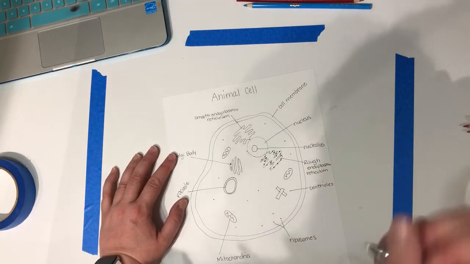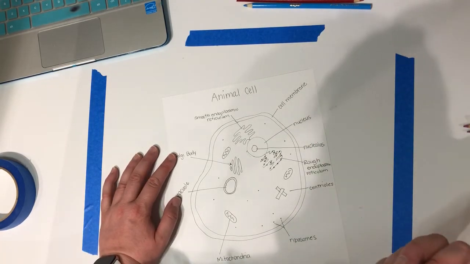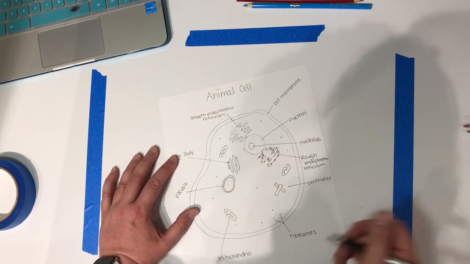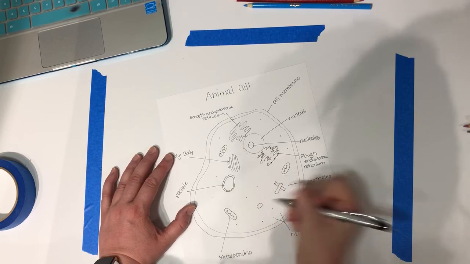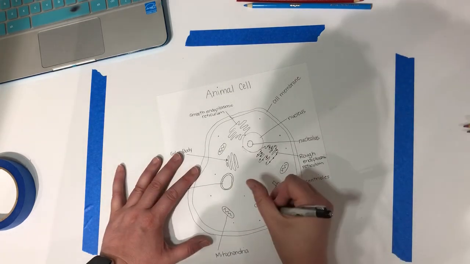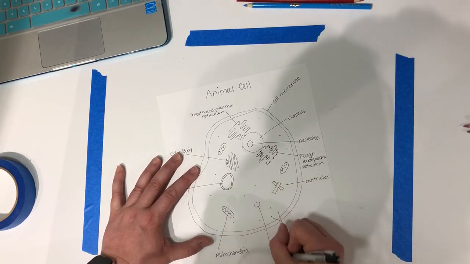And we're going to draw another circle, just kind of small. I'm actually going to do it over here since we're running out of room. This is a lysosome, so it's just a circle.